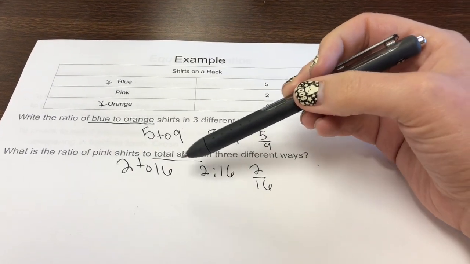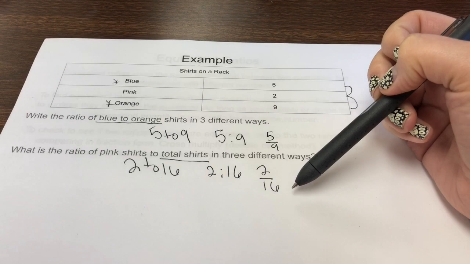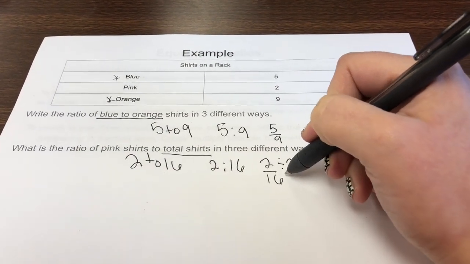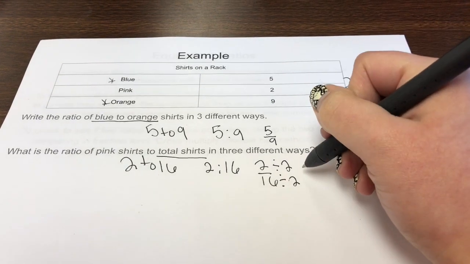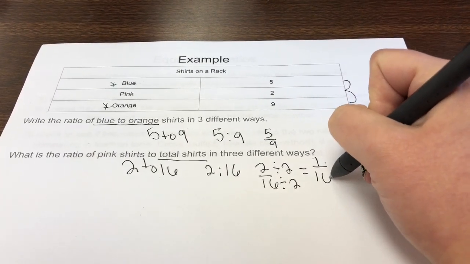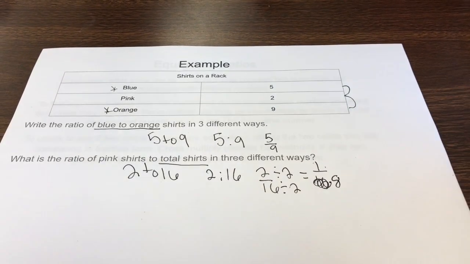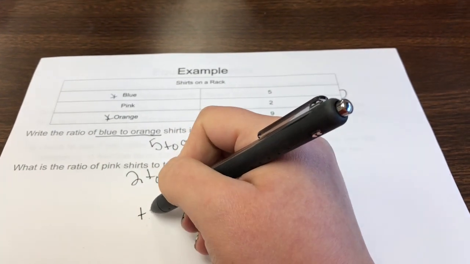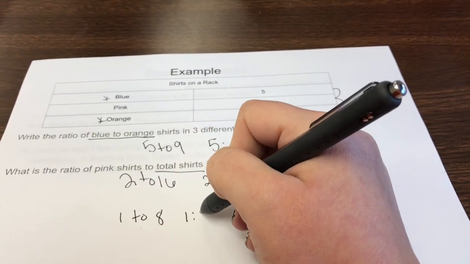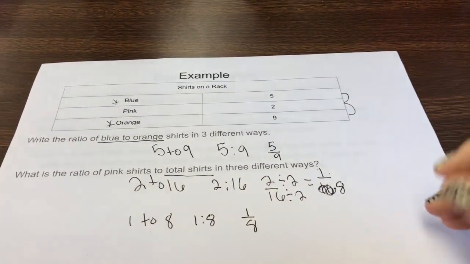So now looking at 2 and 16, they do have something in common. They are both divisible by 2. So I can divide by 2 on both top and bottom, in the numerator and denominator. So it would be 1 to 8. And I need to write it in those other forms. So 1 to 8 and then 1:8. You want those simplified forms.